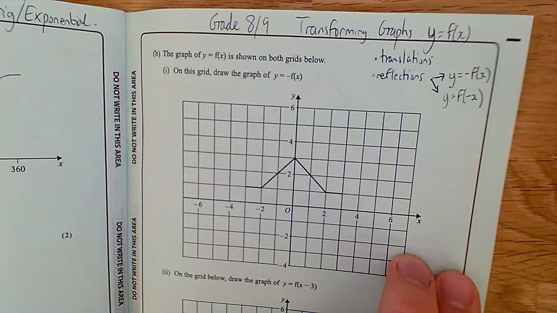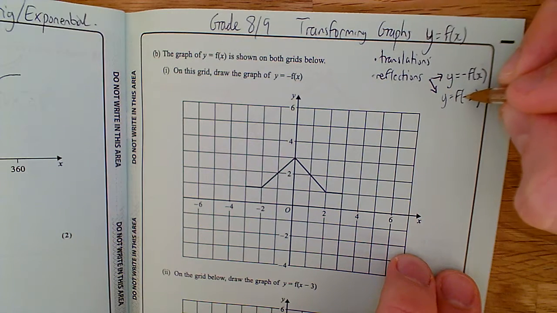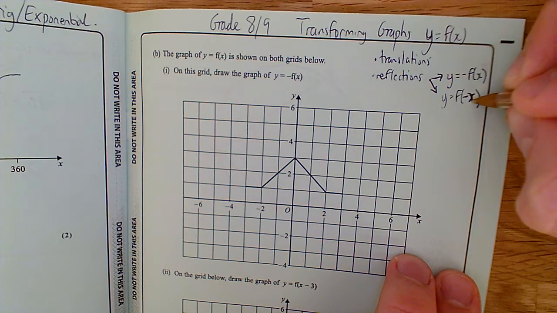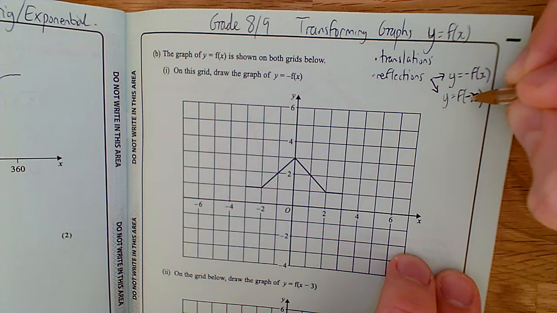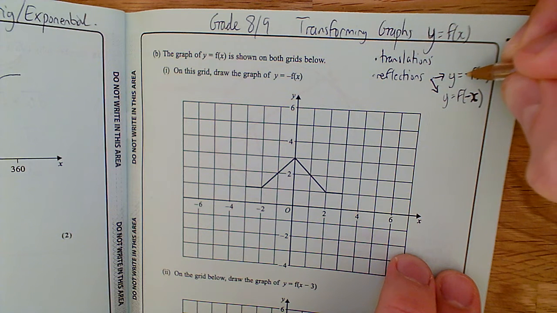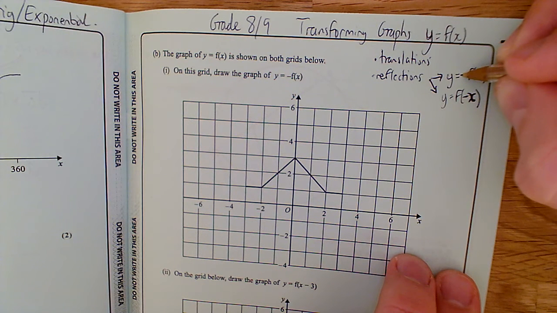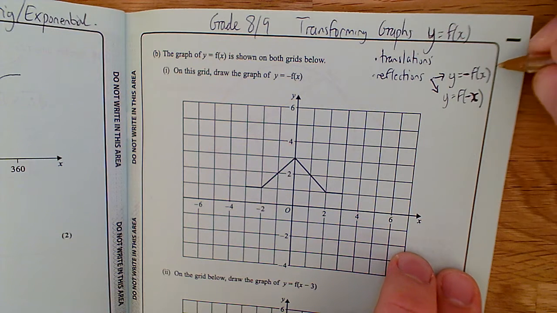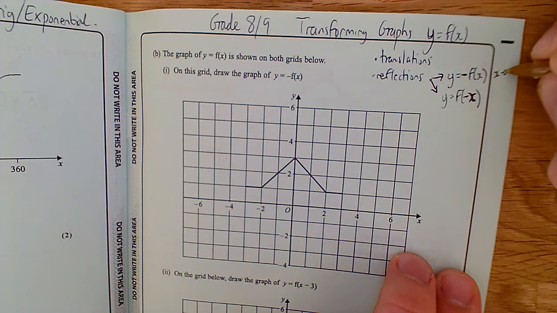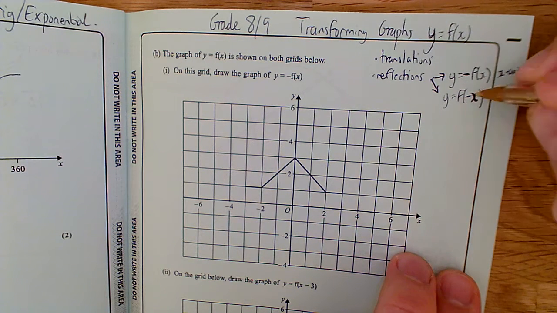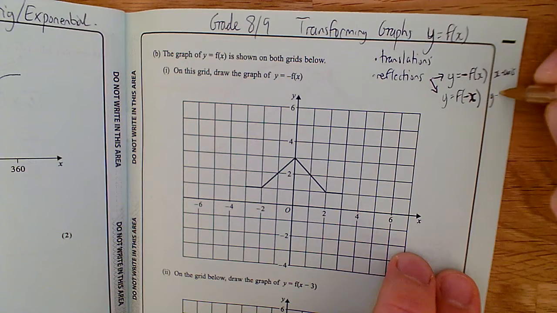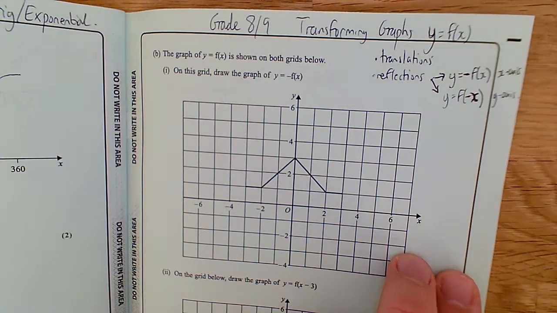A cheat way of remembering it is that with this one, the minus sign is kind of inside. We say it's the interior of the function. Whereas on this one, the minus sign is outside, it's on the exterior. If the minus sign is exterior to the function, then it is a reflection in the x-axis. So exterior, x-axis. Interior, by a process of elimination, is a reflection in the y-axis.